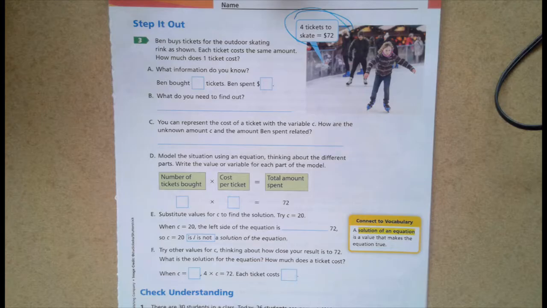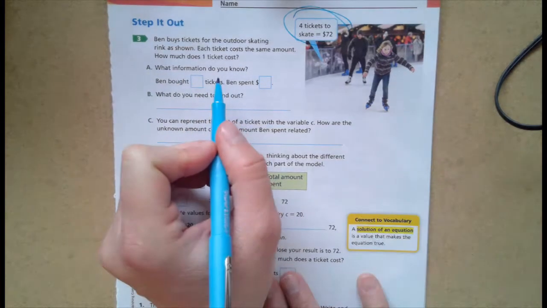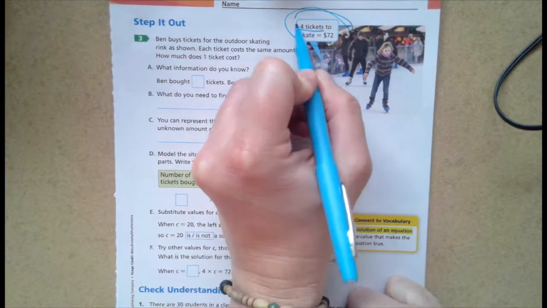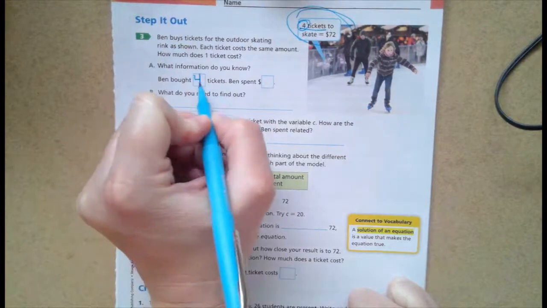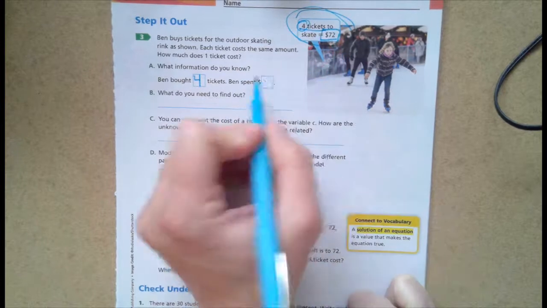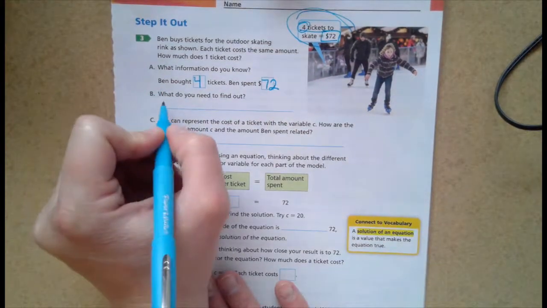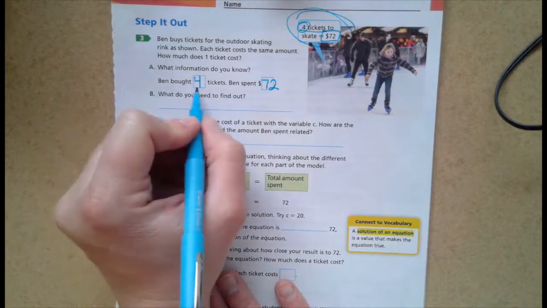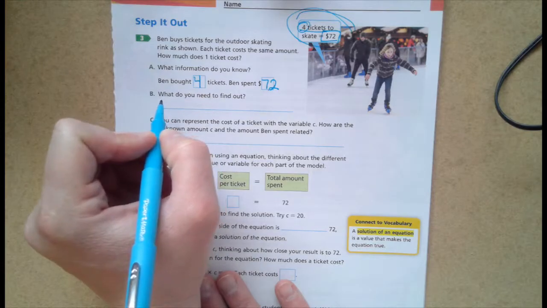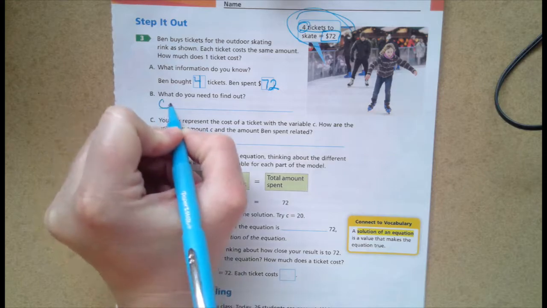So, we first need to start by telling the information that we know. Ben bought blank tickets. Well, it says up here that he bought 4 tickets. And then how much did that cost? It says Ben spent $72. So what do I need to find out? Ooh, I know how many tickets he bought. I know how much he spent total, but do I know how much it costs for one person to go? I have no idea. So what I need to find out is the cost per ticket.